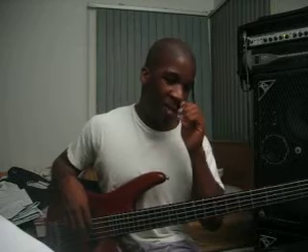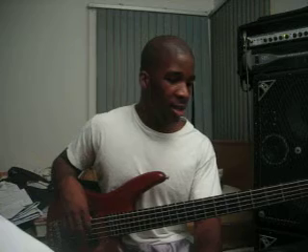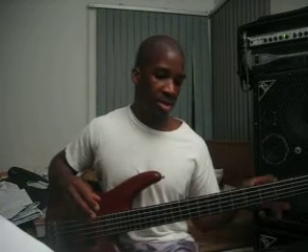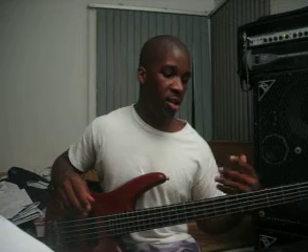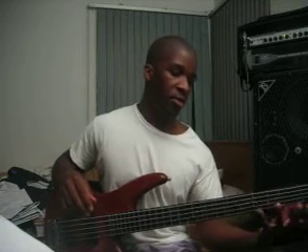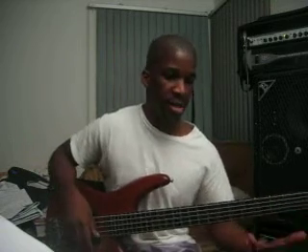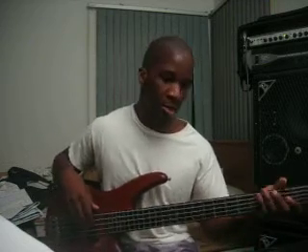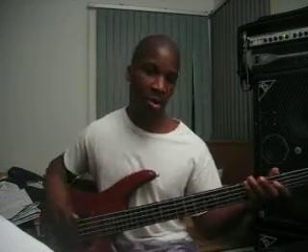The other thing I want to talk about was modes. Modes are pretty much using these same 7 notes in the major scale, but running that same scale, starting on different degrees of the scale and ending on that same degree an octave higher. So the first mode is the Ionian mode, which is the most familiar one, just the major mode.